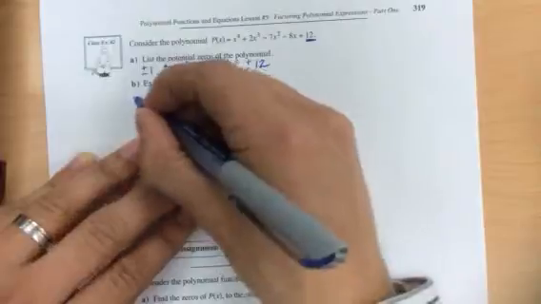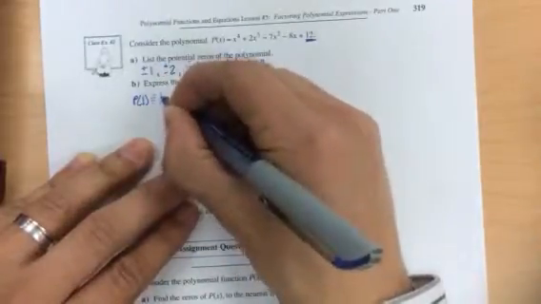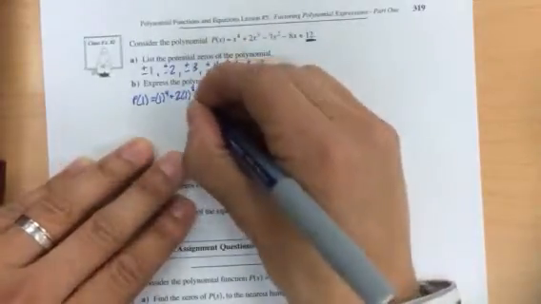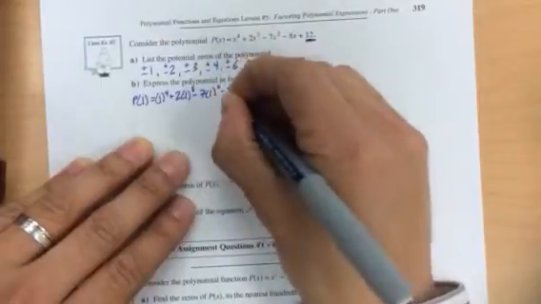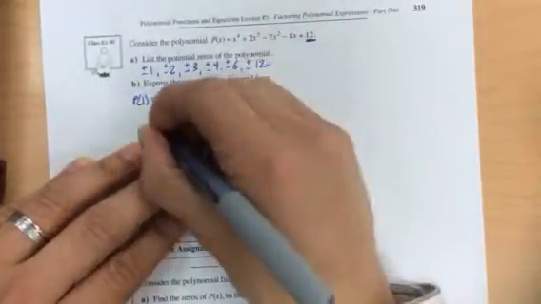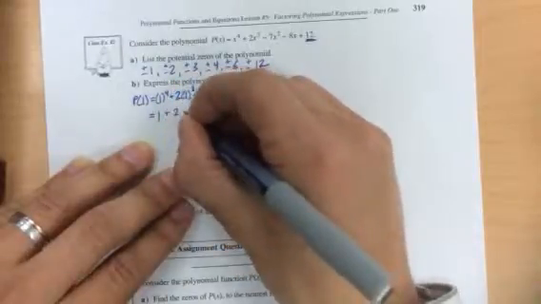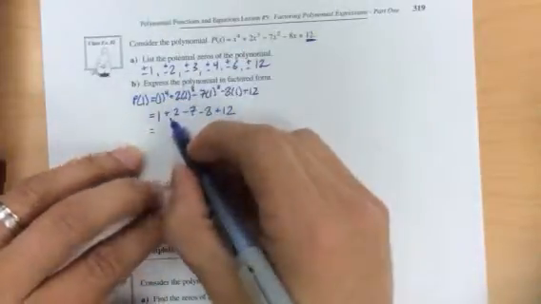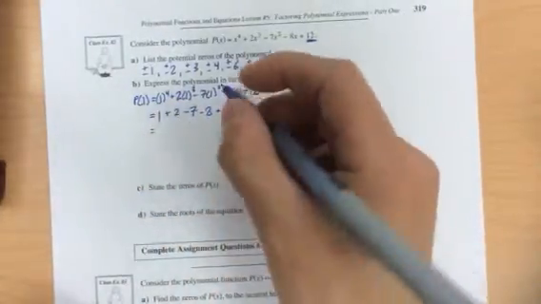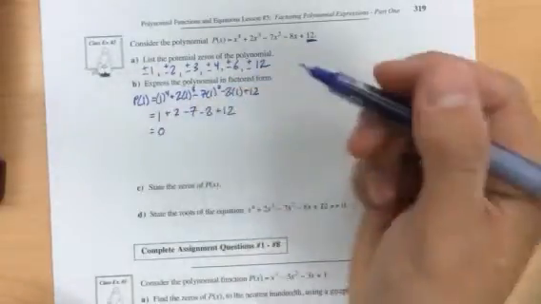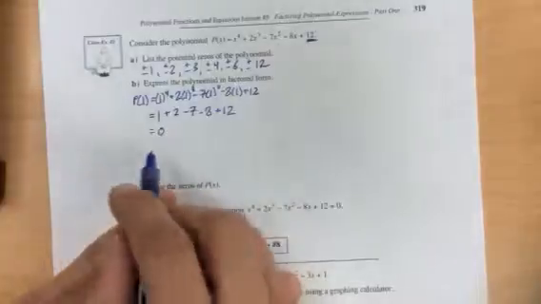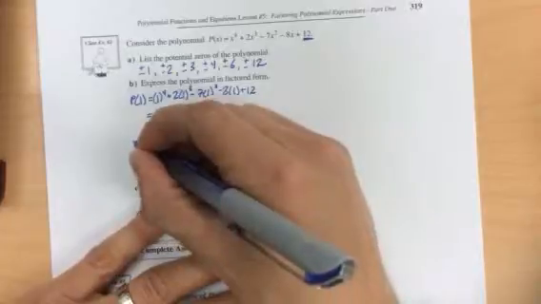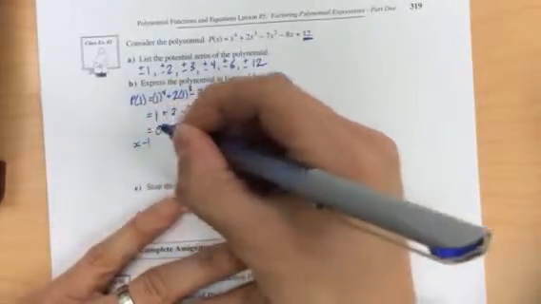I'm going to try x minus 1 first. So p of 1 is equal to 1 to the power of 4 plus 2 times 1 cubed minus 7 times 1 squared minus 8 times 1 plus 12. So I get 1 plus 2 minus 7 minus 8 plus 12. 1 plus 2 is 3, minus 7 is negative 4, minus 8 is negative 12, plus 12 is 0. So there's our factor. Since p of 1 is the remainder and is equal to 0, that means that the factor here is actually x minus 1.